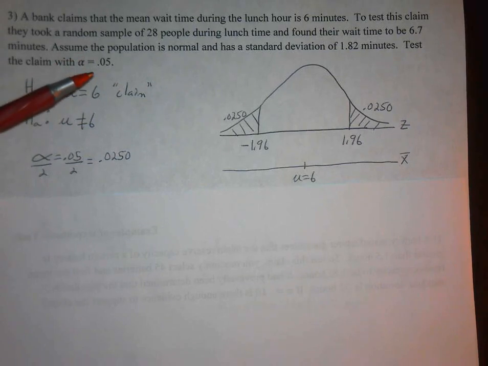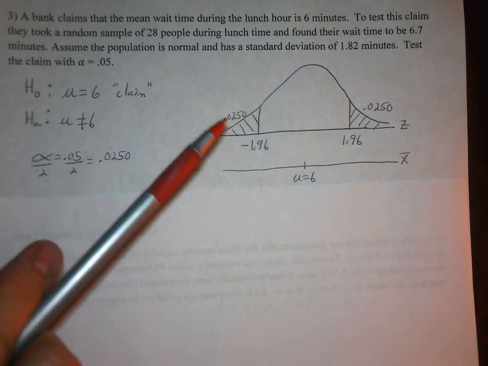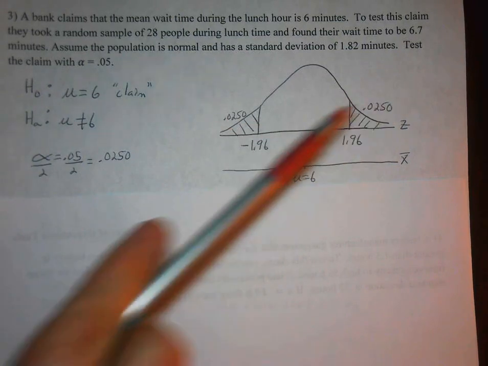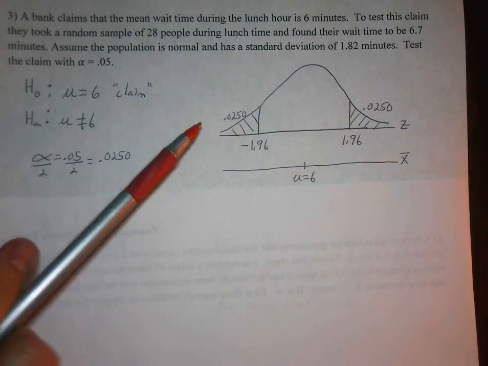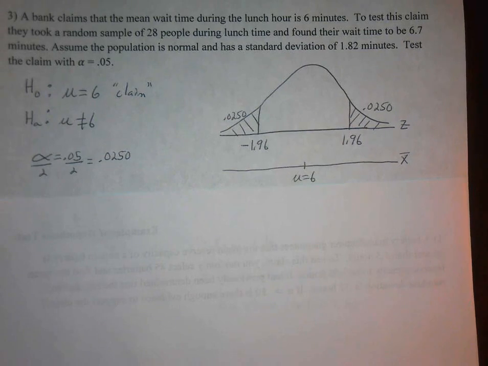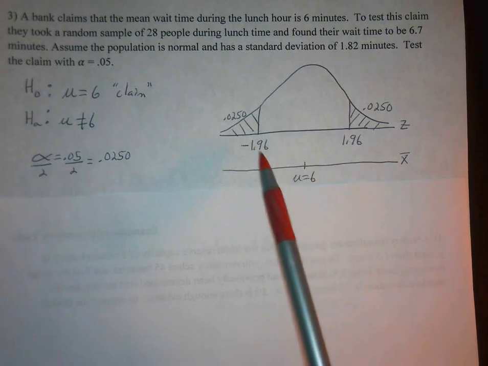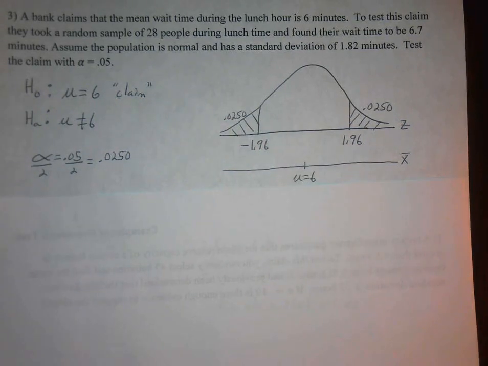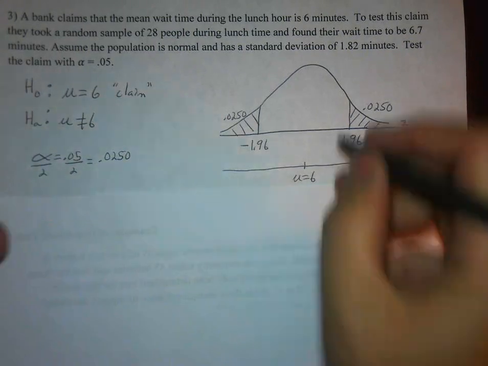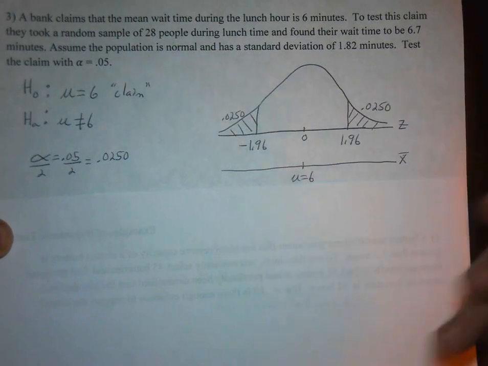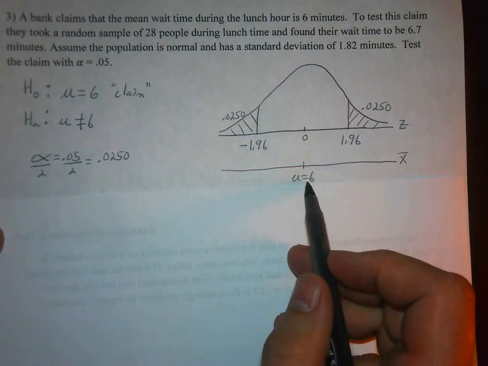Alpha is 0.05. So because it's a two-tailed test because of the not equals to, we're dividing that 0.05 into two areas, or two tails, to get 0.025. Okay, and the z-star values that go with those are negative 1.96 and positive 1.96. Okay, so we're assuming that the population mean right in the center there was 6.